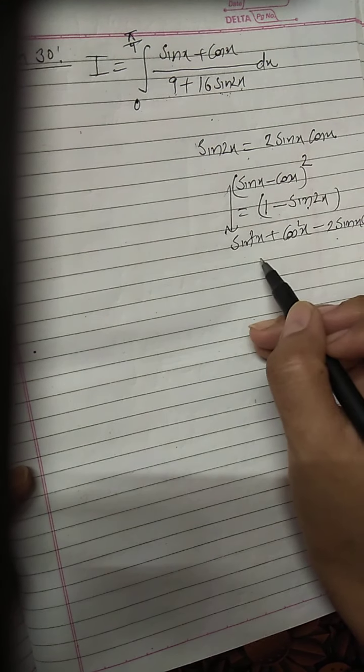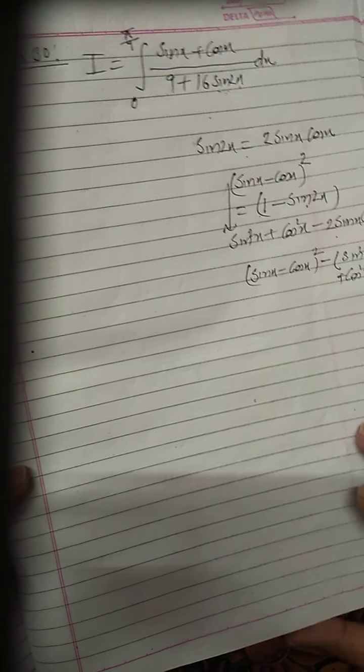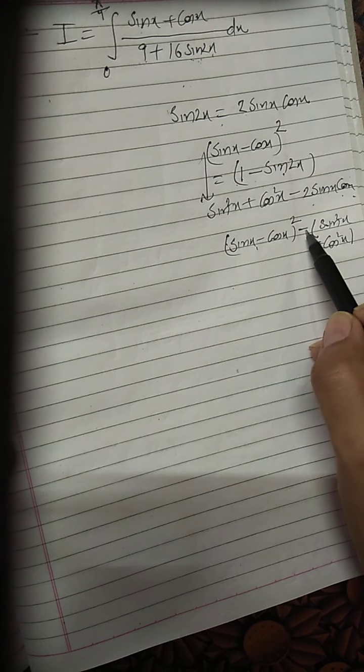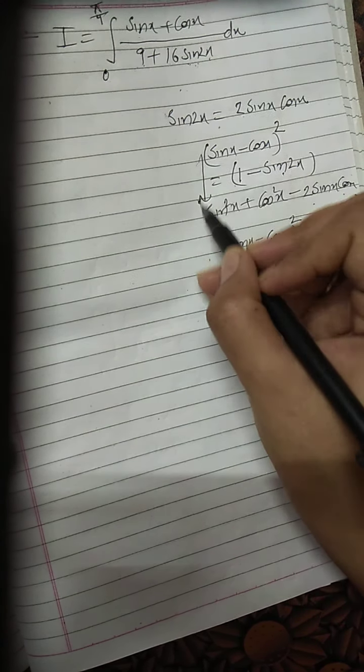Then from this we will subtract sin square x plus cos square x, because the minus sign we have to adjust. So if I do it the other way, I can write it as sin square x plus cos square x minus sin x minus cos x whole square.